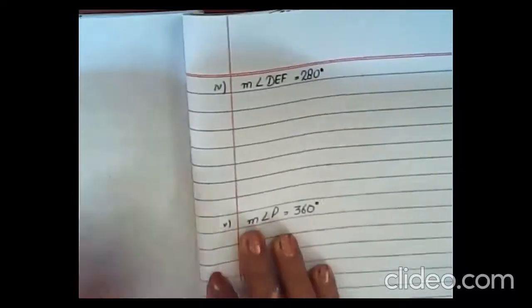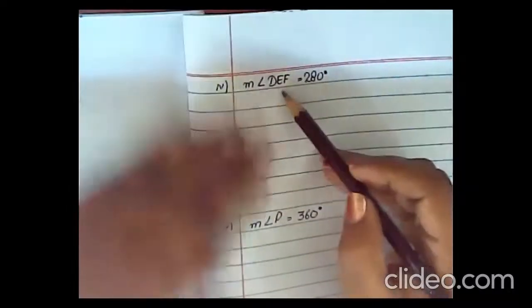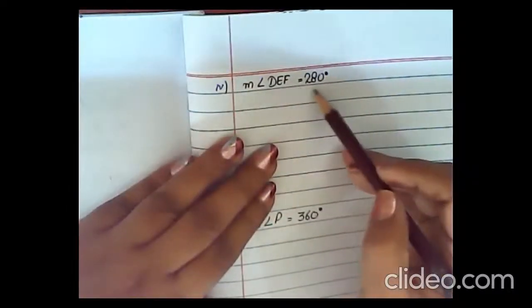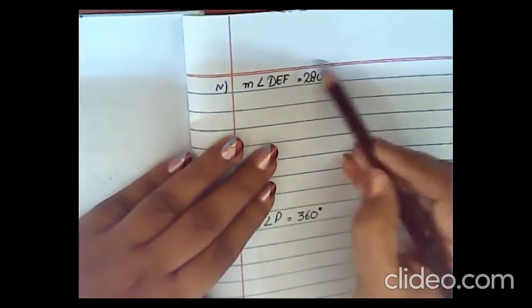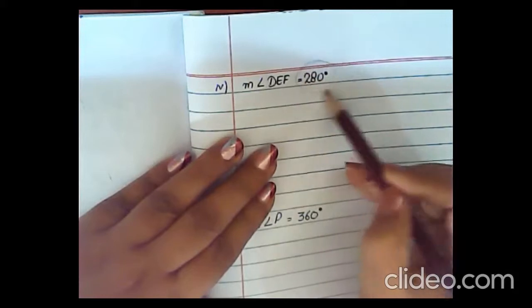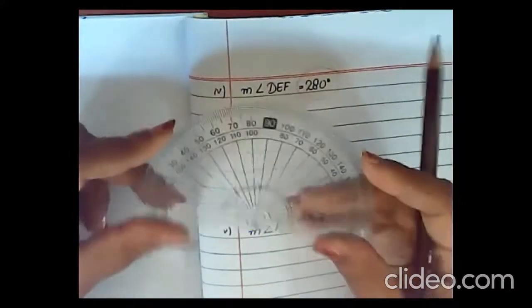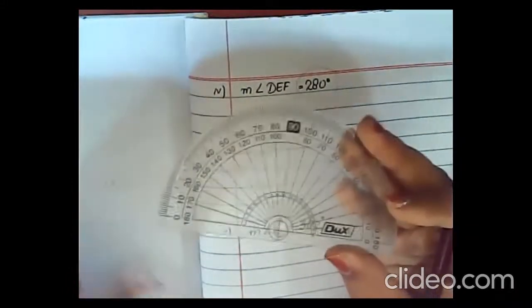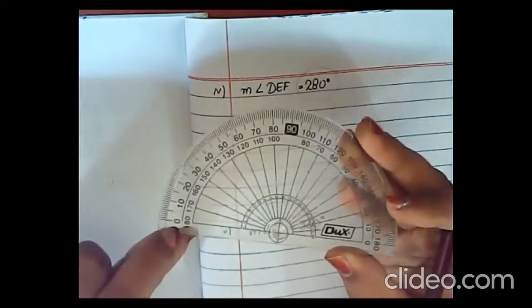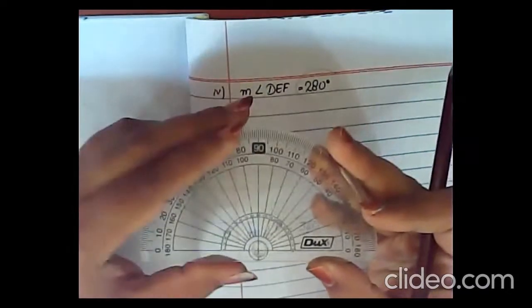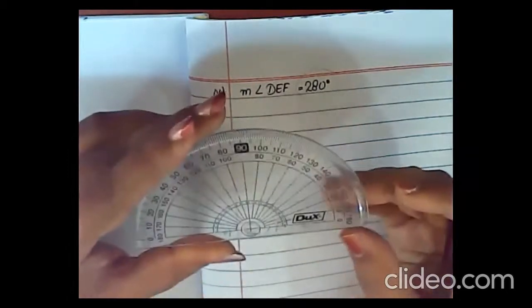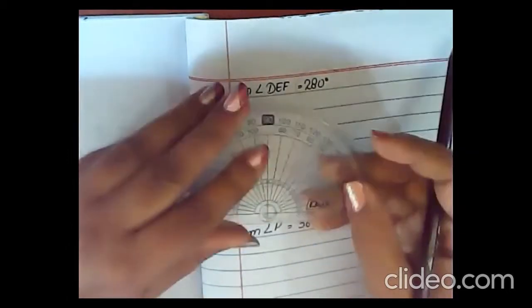Now move on to another question. Here you have to construct the measurement angle DEF, which is equal to 280 degrees. Now first of all, 280 degrees. How will you draw the angle of 280 degrees? Obviously, there is no 280 degrees on your protractor, as you can see here. In this protractor, the maximum measurement is 180 degrees. So how will you draw an angle of 280 degrees? What will you do for this one?